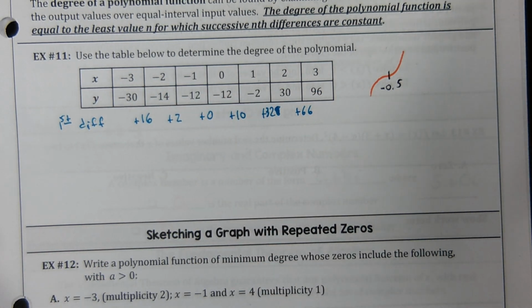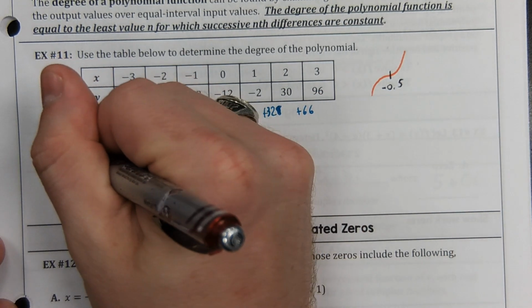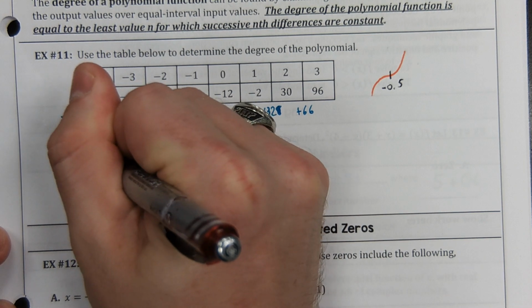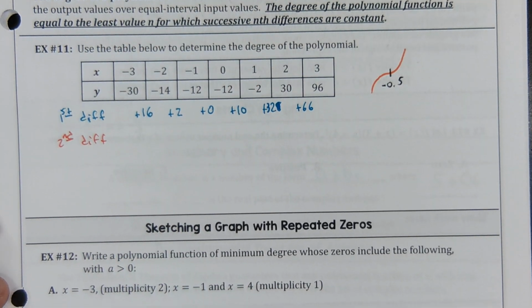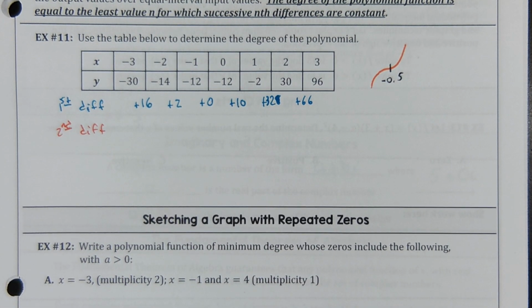Great. Let's find our second differences now. By the way, second differences, up until now, I've been calling the change in the average rate of change. Let's make our lives easier. Let's all know that it is the change in the average rate of change, but let's just say second differences.